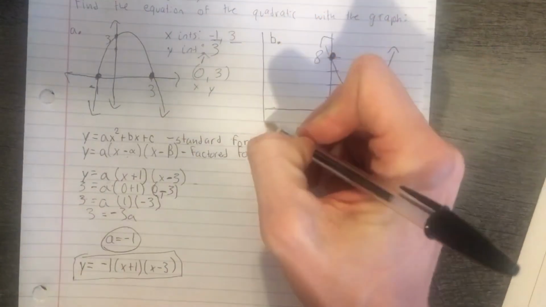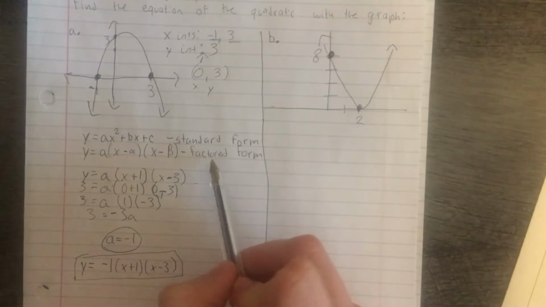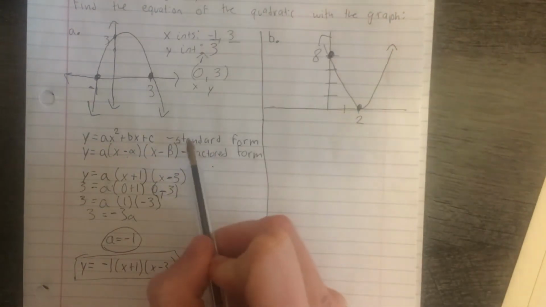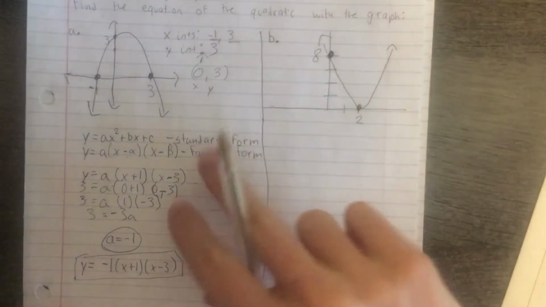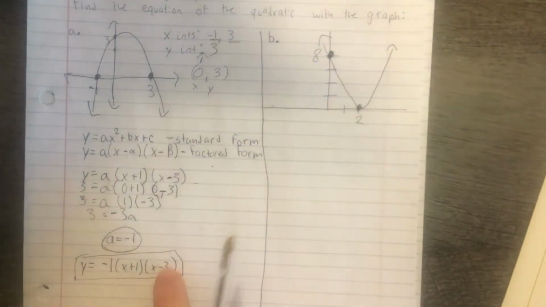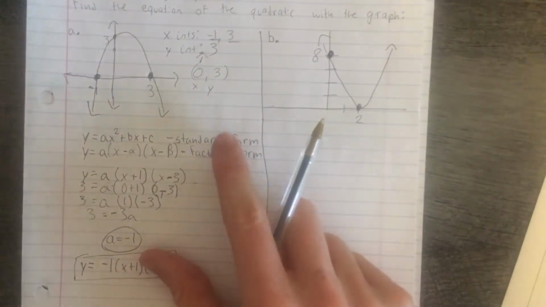Whenever I ask you to write an equation, it doesn't matter if it's in factored form or in standard form. Both of those do the same thing. You could FOIL this out to get it to standard form if you wanted. If not, that is okay.